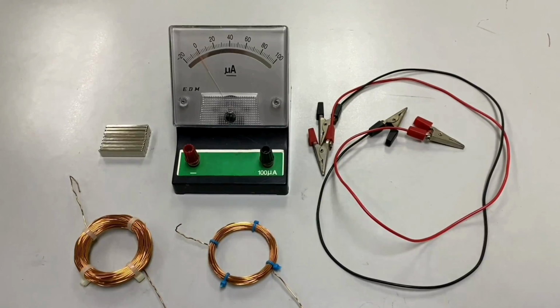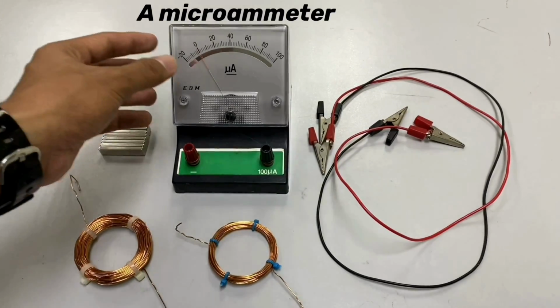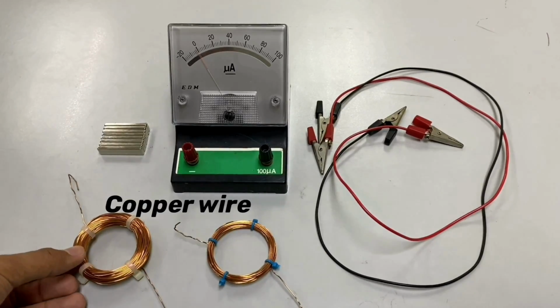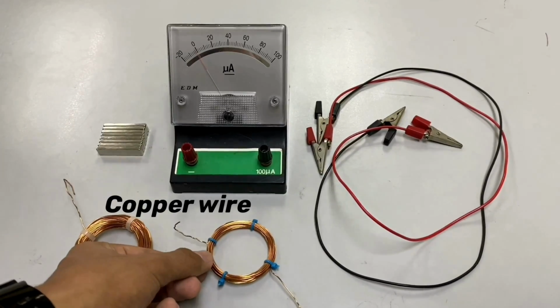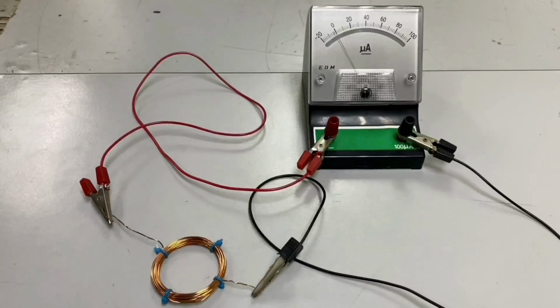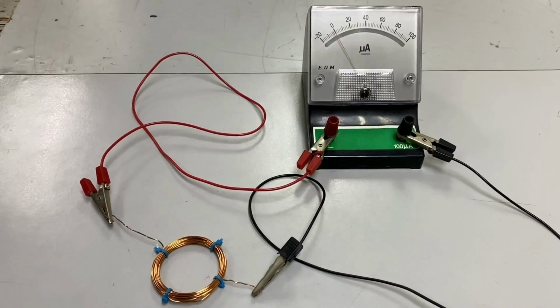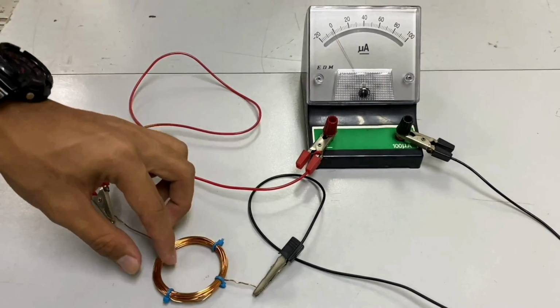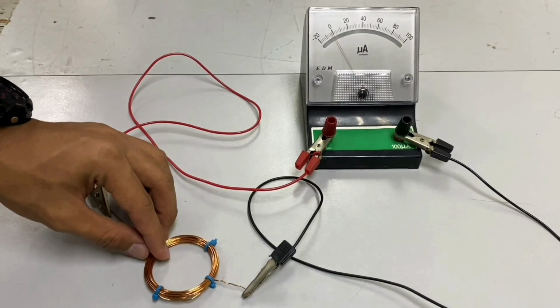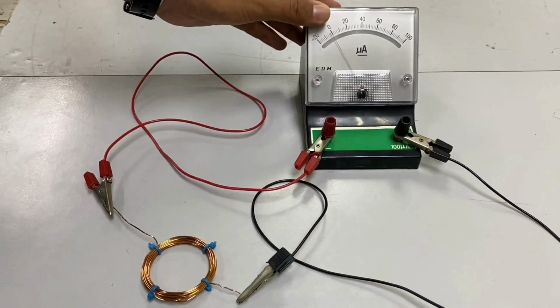In this experiment, we are going to use a microammeter, crocodile clips, copper wire with different numbers of loops, which is this 25 loops and this 100 loops, and a magnet. The first step is we need to connect the crocodile clip to the copper wire with fewer loops, which is 25 loops, that connects to the microammeter.